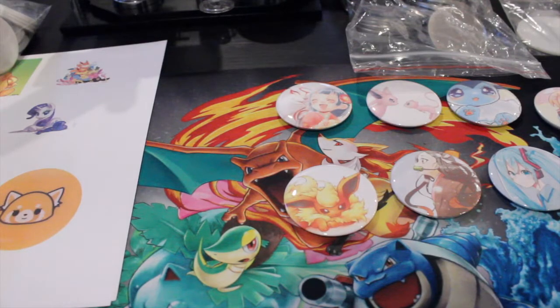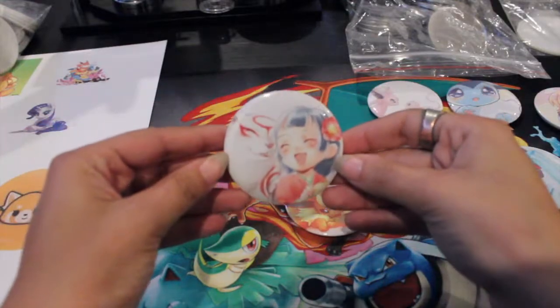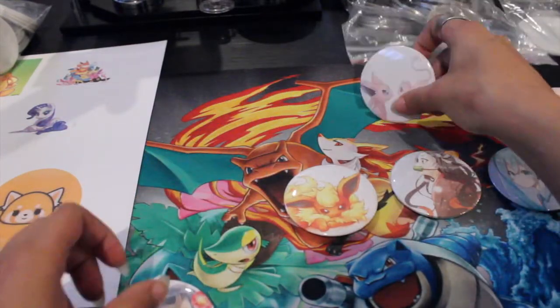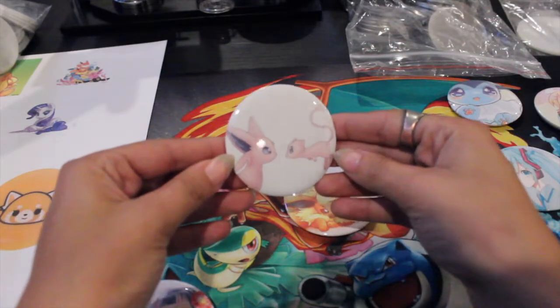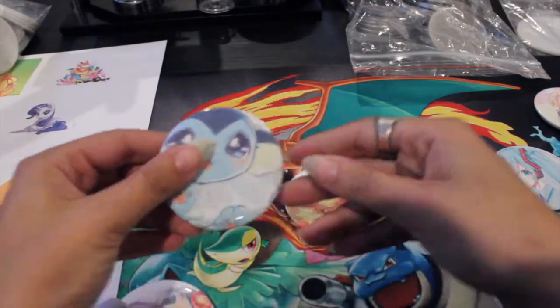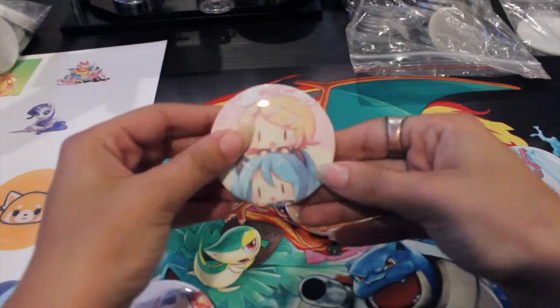Alright, so before I get on to making the buttons, I'm just going to show you some of the buttons that I have made. So this is one of the buttons I made. It's from my favorite game, Okami. And I made this adorable Mew and Espeon button. And a Vaporeon button. It's very adorable. This adorable little Miku and Rin Chibi looking button.